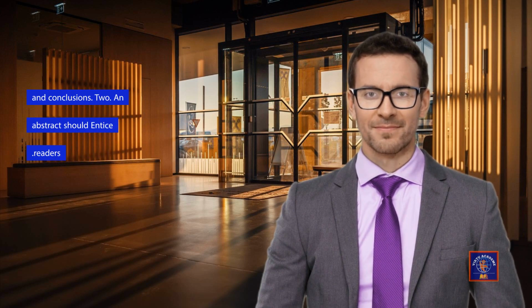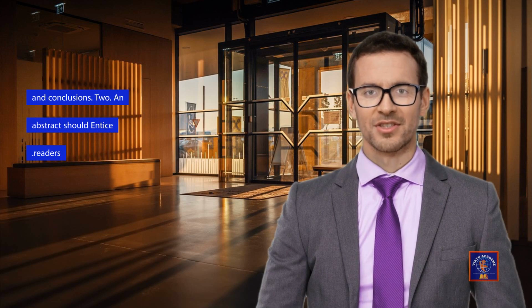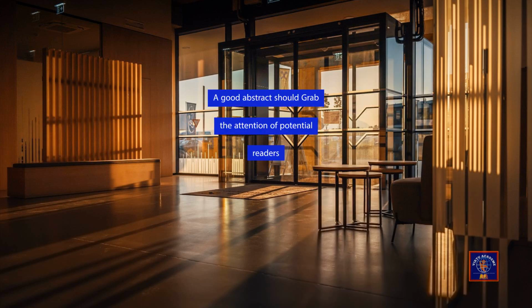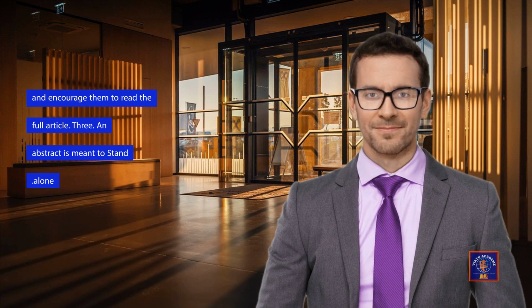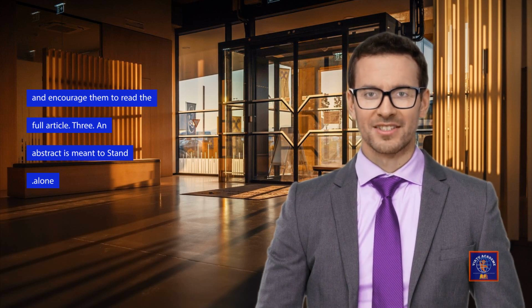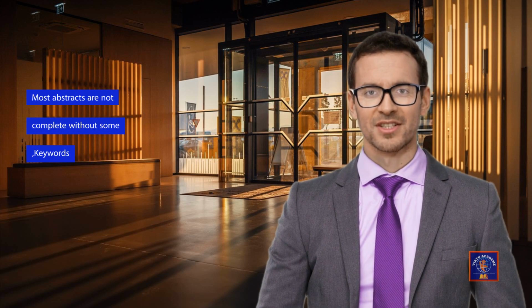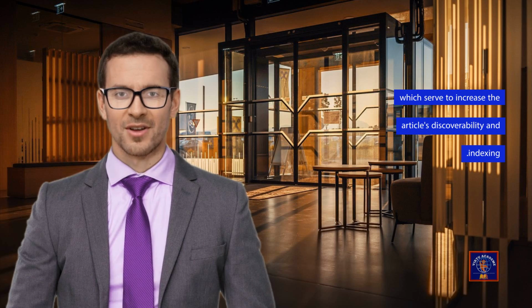2. An abstract should entice readers. A good abstract should grab the attention of potential readers and encourage them to read the full article. 3. An abstract is meant to stand alone. Please ensure that the abstract can be understood without referencing the full article. 4. Most abstracts are not complete without some keywords, which serve to increase the article's discoverability and indexing.